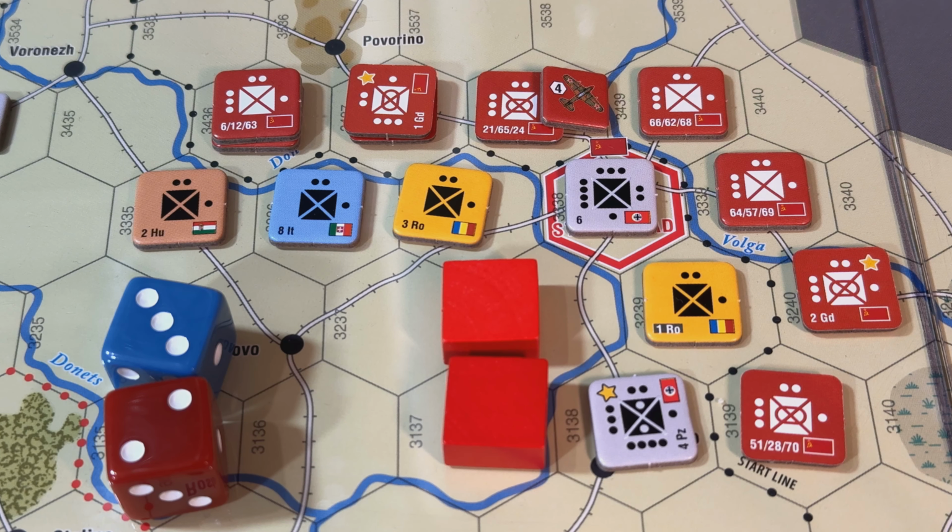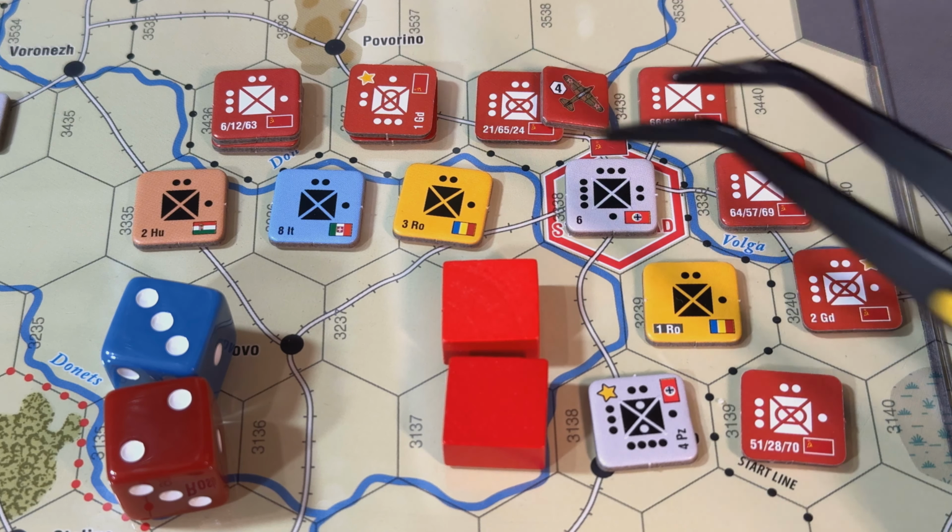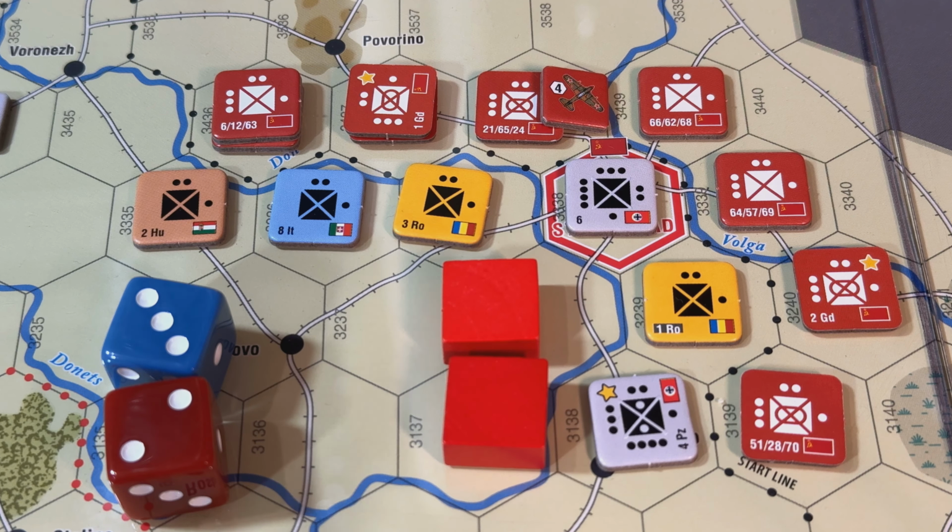Now the other consideration is that we have this air unit here. Now just off camera, but you can just barely see it, we have this German air unit that's also represented, and that's sitting in 34 hex.